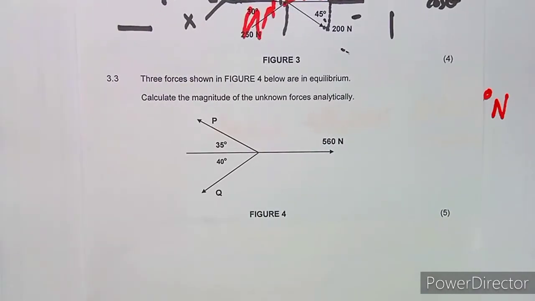Okay, then the other question is, 3 forces shown in Fig 4 below are in equilibrium.